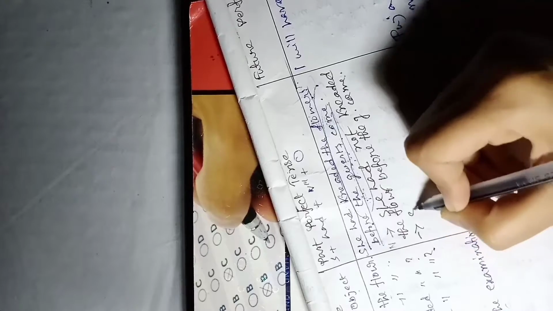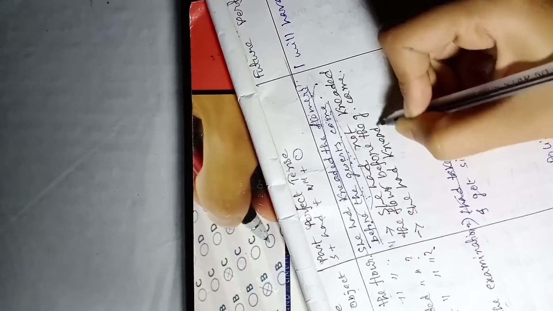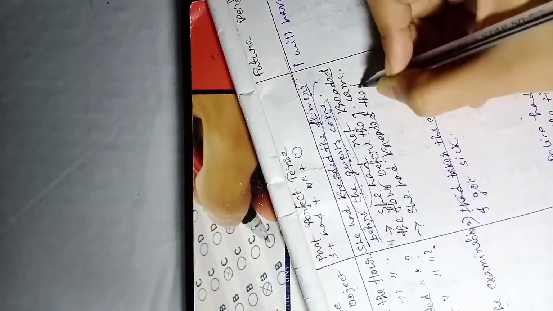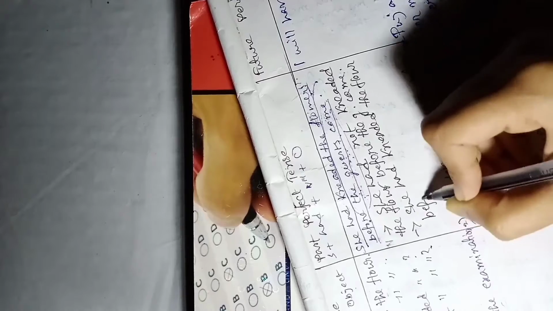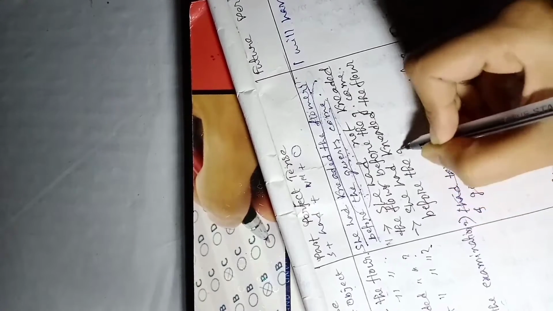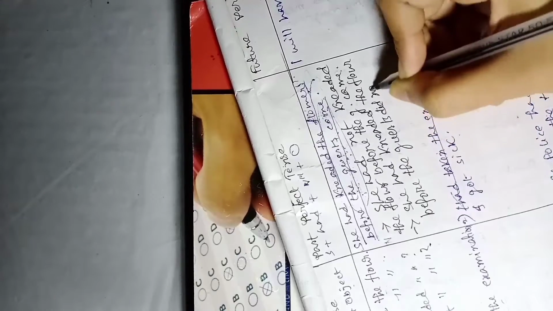And the other is: she had needed the flour before the guests did not come.